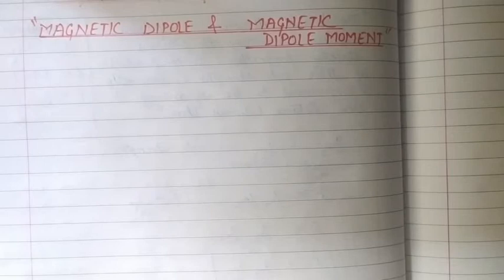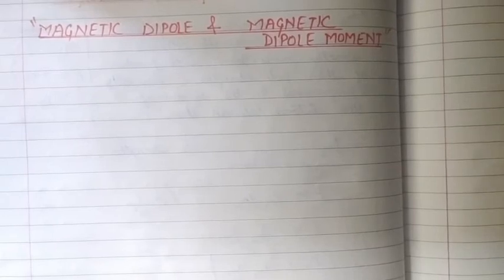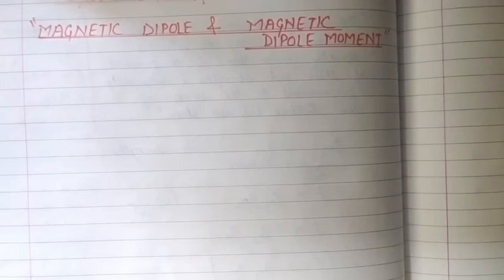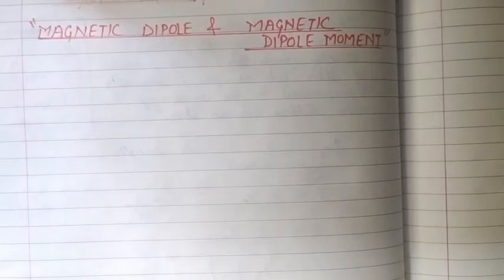Now in magnetism, isolated magnetic poles don't exist. These magnetic poles always exist as a dipole. So the simplest structure that can exist is the magnetic dipole, which is described using the magnetic dipole moment.